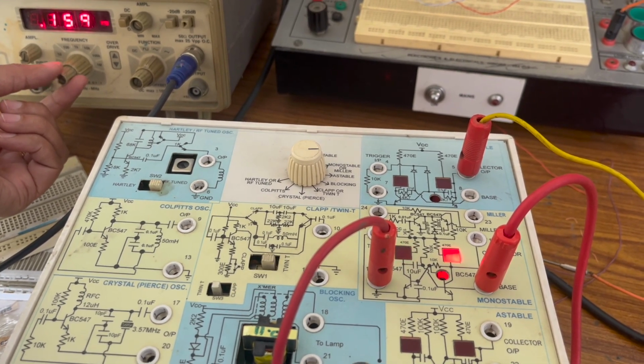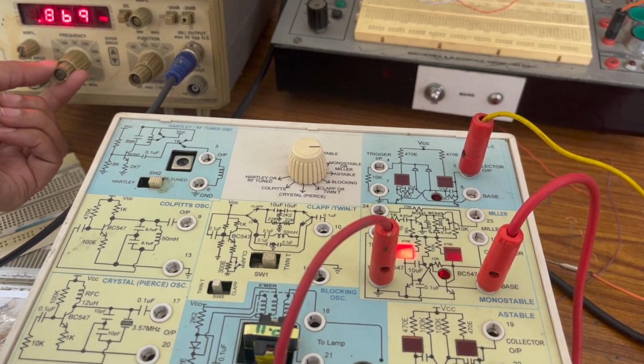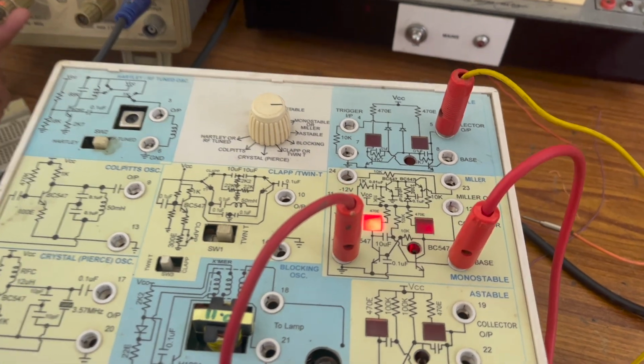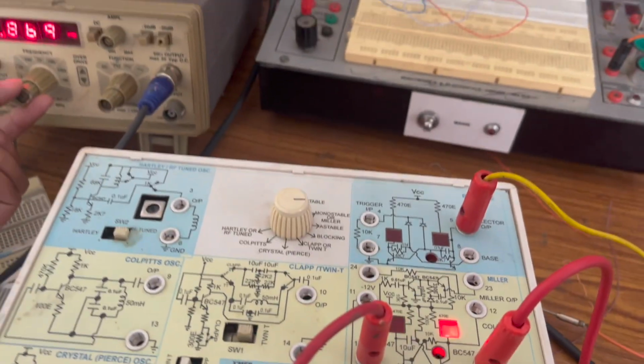Because we are applying continuous square wave, it is getting continuous trigger pulse and so it is switching and coming back to its stable state. The trigger is applied only to one of the transistors here.